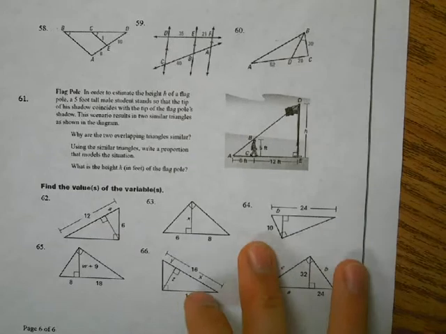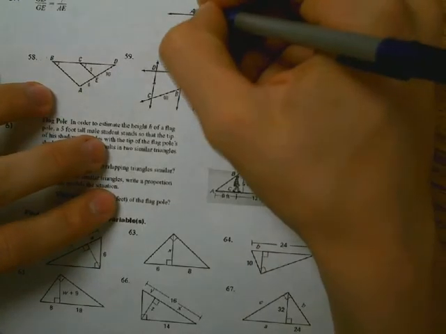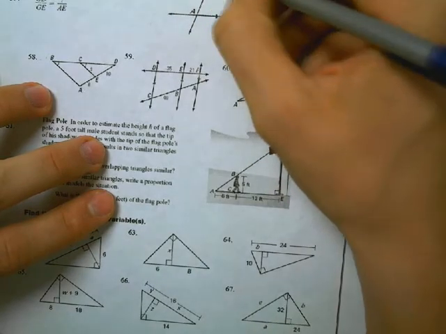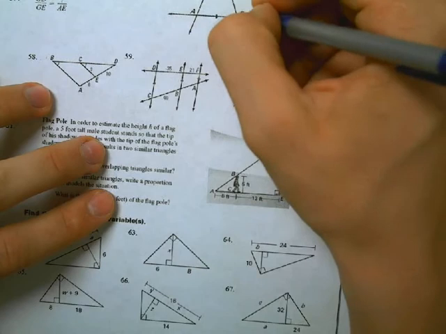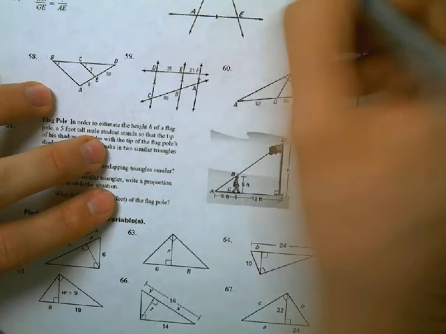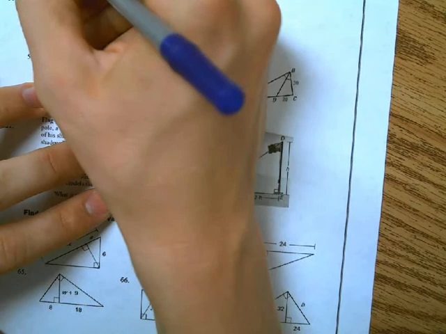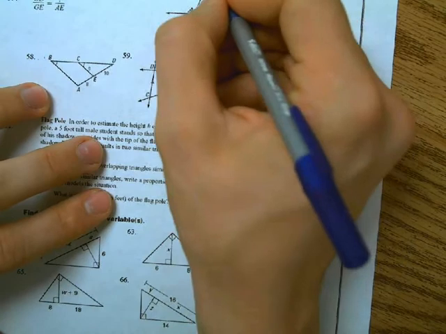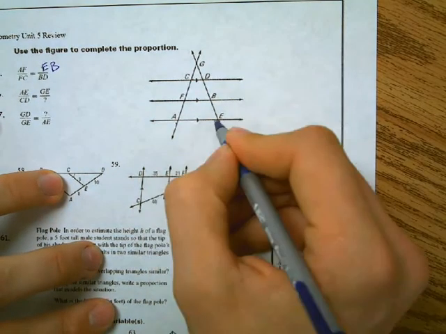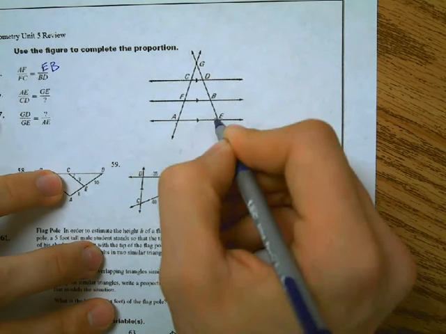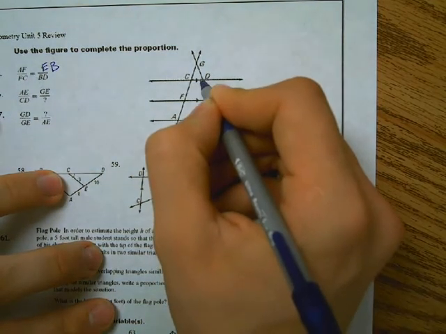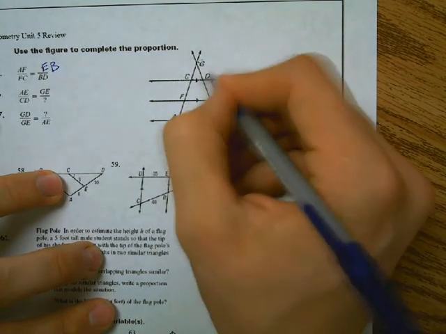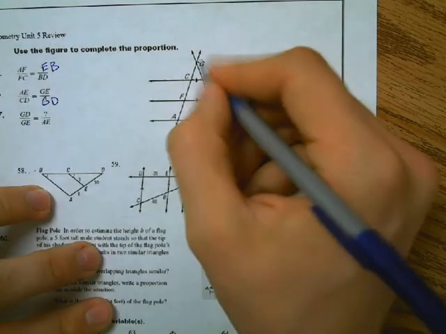How exciting. This one, AF is to FC, just like what is to DB. So again, we start here. Means we're going to start over here. We move up. We move up. This one's going to be EB. Next one, AE, I think of it as the bottom of the big triangle, is to CD. I apologize. AE is to CD. Again, bottom of the big triangle, bottom of the little triangle. Just like GE, the right side of the big triangle, is to what? And it's going to be GD, the right side of my little triangle.